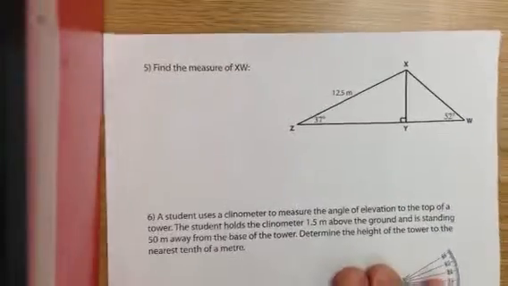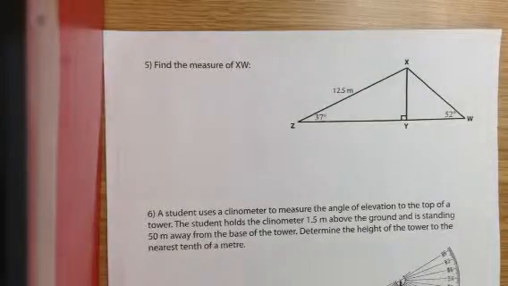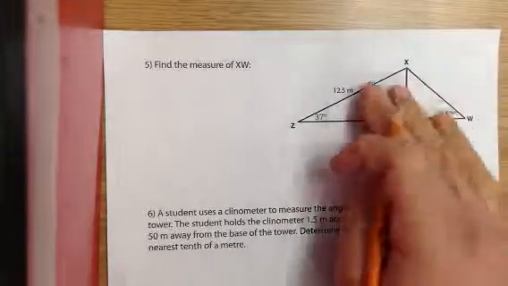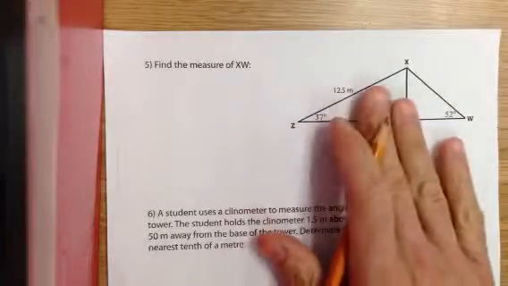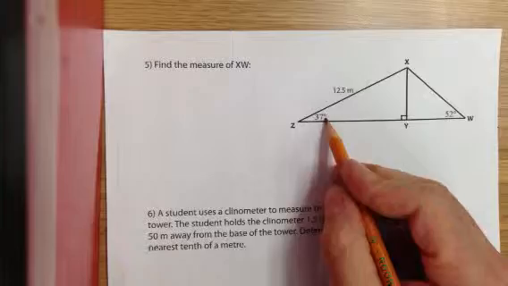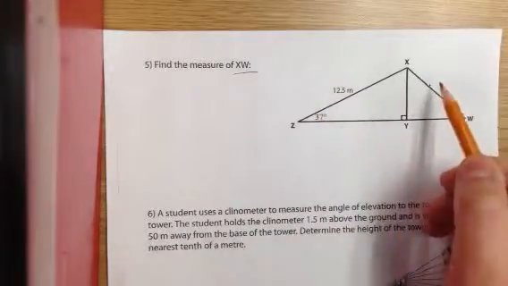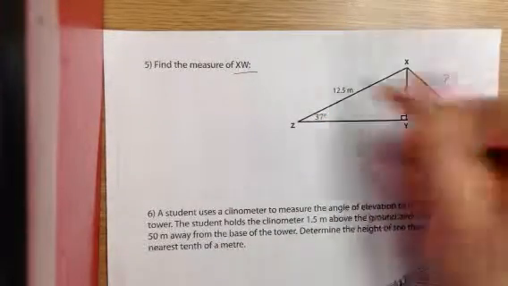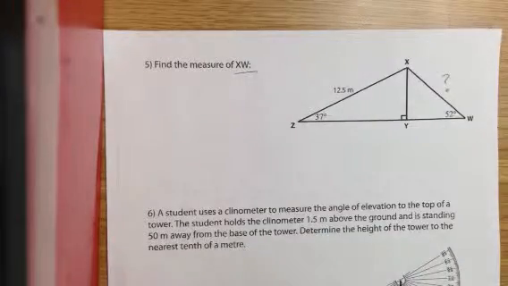Sometimes you're going to have questions where there's multiple triangles. On this one here, you need to solve one triangle and the other, and usually there's some info that helps you solve the secondary triangle. So we know this is 37. We want to know the measure of XY. So I want to know what is this, or XW, sorry. I want to know what is that.